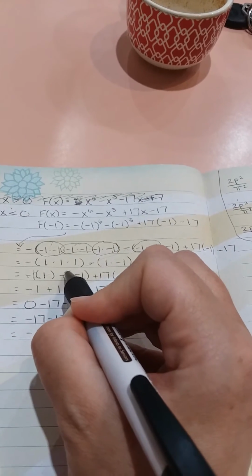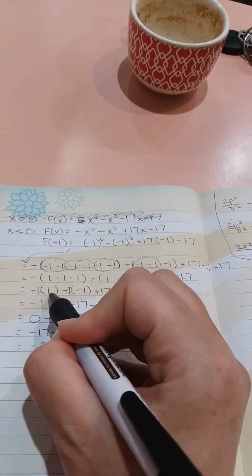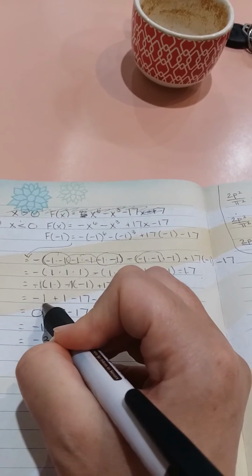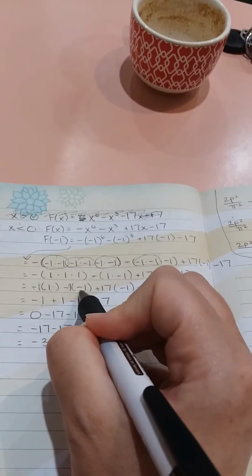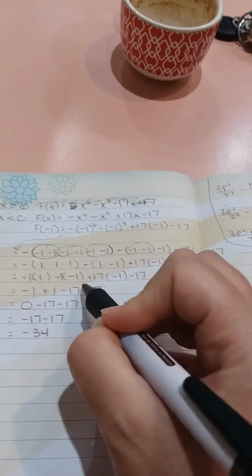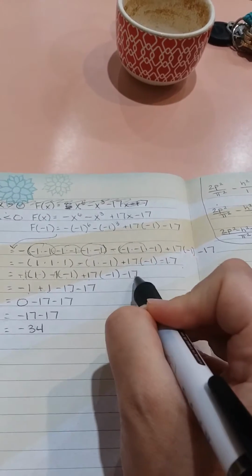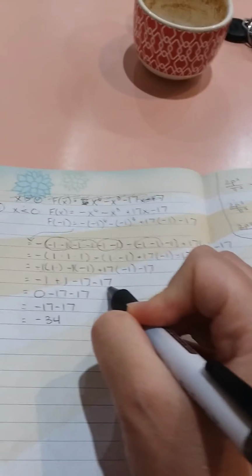Now, when I have a negative in front of parentheses, there's an understood 1 there, so I put that in, and same deal with here, understood 1. So essentially it's -1 times +1, which is -1, and then -1 times -1, which is +1, which is why we put +1. Positive 17 times -1 is -17, and then minus 17.